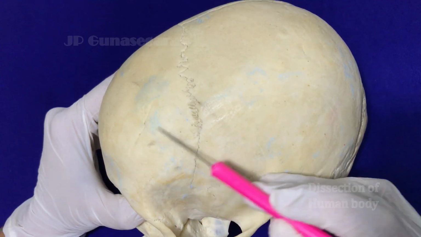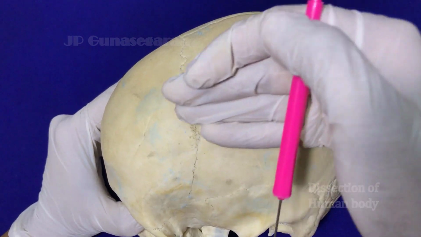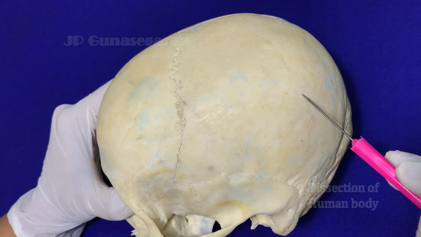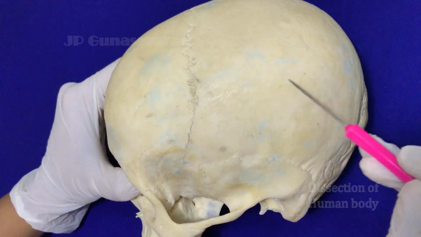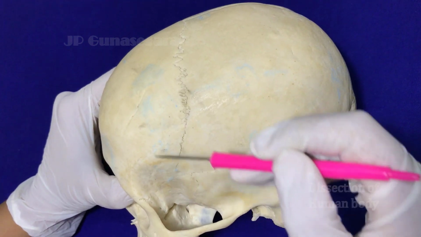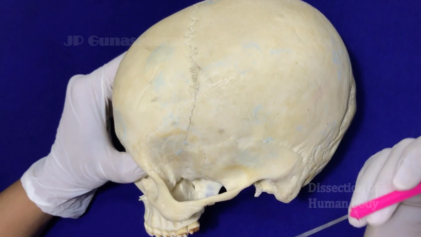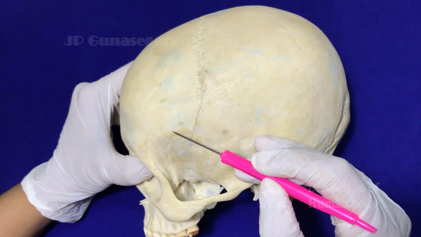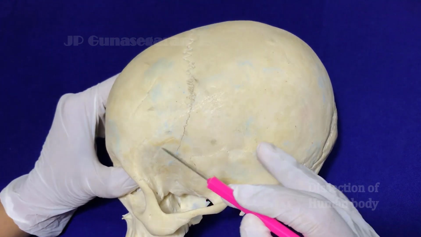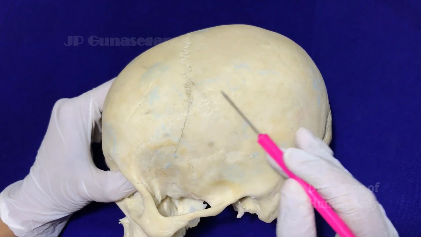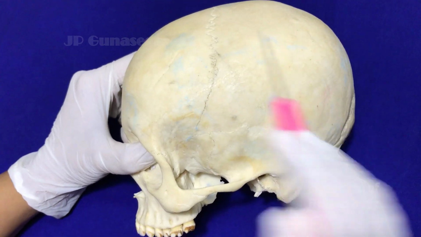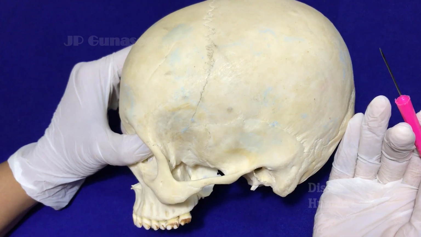So what attaches to the superior temporal line? The fascia in this region, that is the temporal fascia, attaches to the superior temporal line. Then what attaches to the inferior temporal line? It is the muscle, a fan-shaped muscle present in the temporal fossa, which is called as the temporalis muscle, that attaches to the inferior temporal line. So the temporalis muscle takes its origin from the inferior temporal line, as well as the floor of the temporal fossa, as well as the overlying temporal fascia.